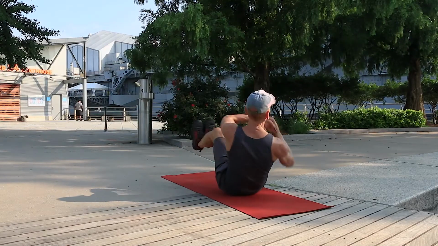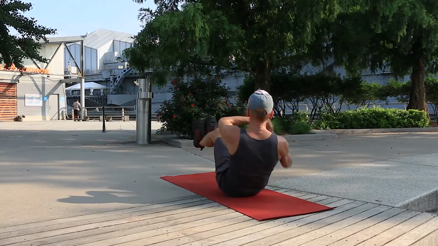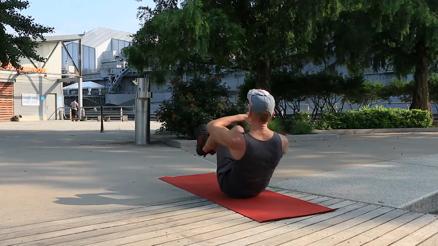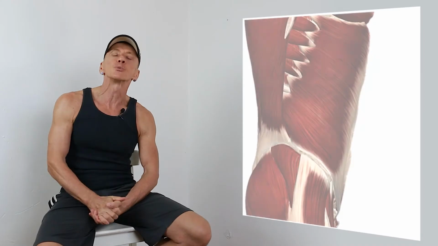An interesting fact about the external obliques is that it's actually easier to pull the origin towards the insertion, which means moving the rib cage towards the rectus sheath. And you can feel that when doing sit-ups with rotations. It's much easier to lift and rotate the rib cage than to do the same with the hips.